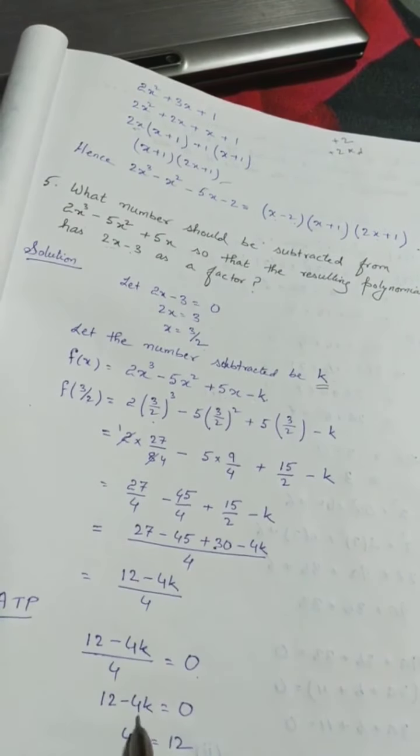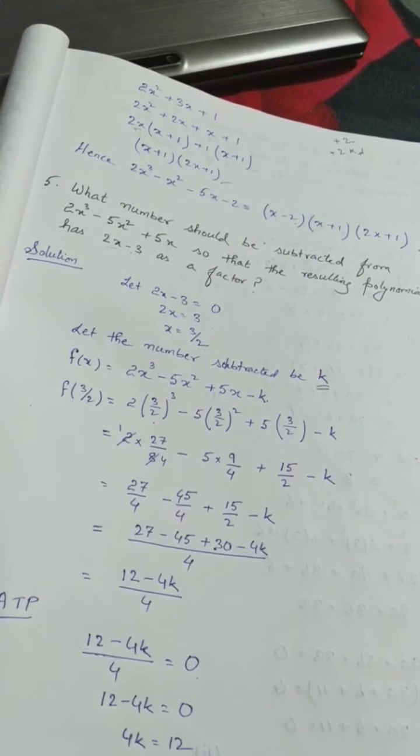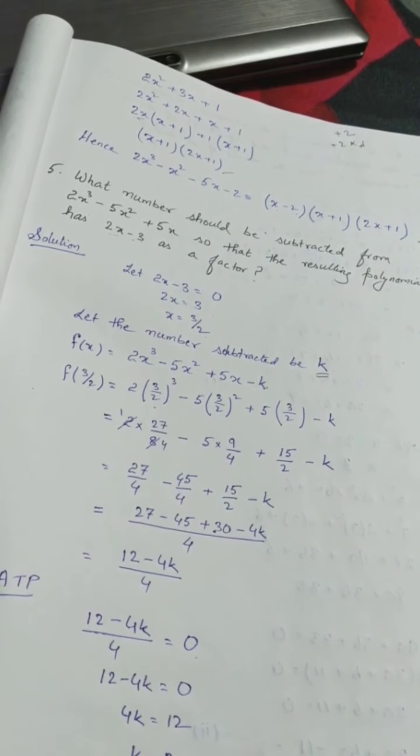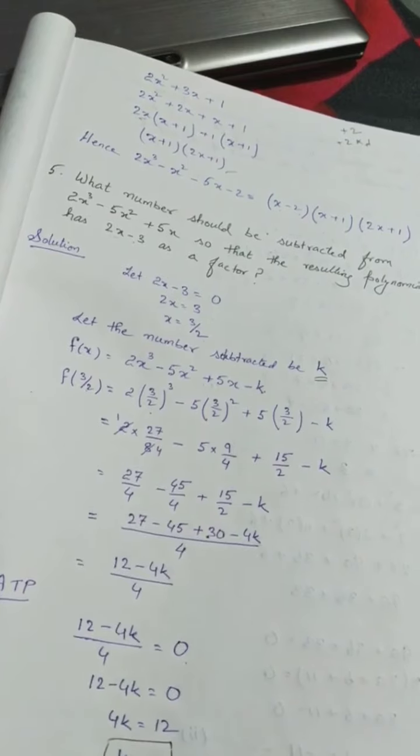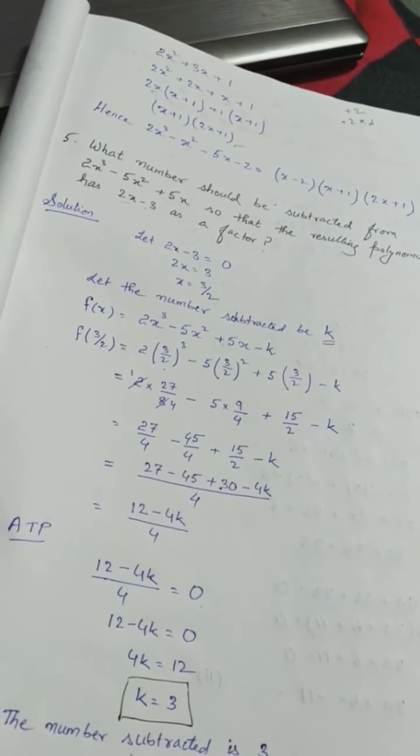So 12 minus 4k is equal to 0. Take this minus 4k to this side, it will become plus 4k, and 4k is equal to 12, so k is equal to 12 divided by 4, so we'll get k is equal to 3. So the number which has to be subtracted is 3.